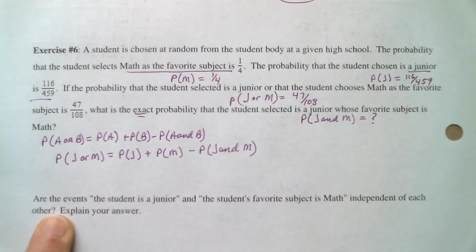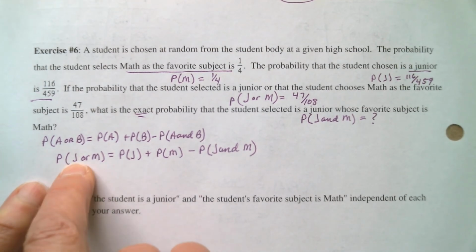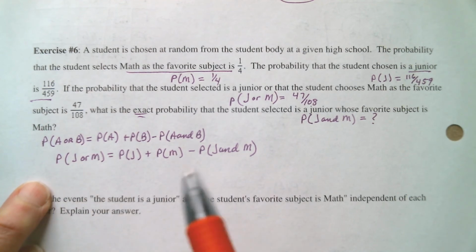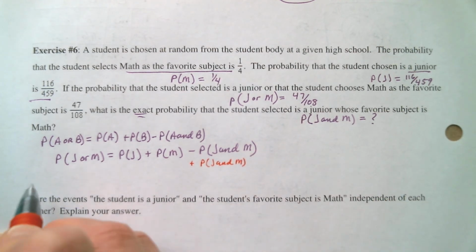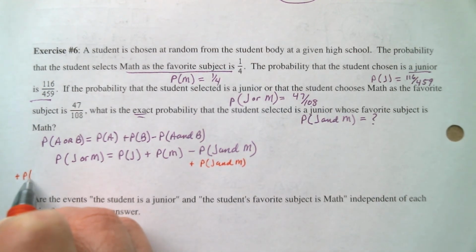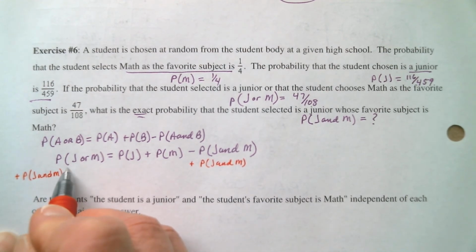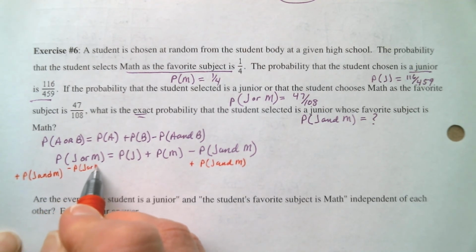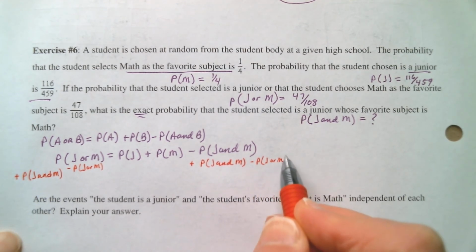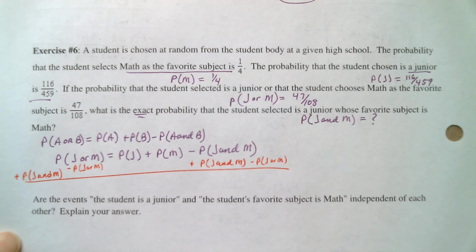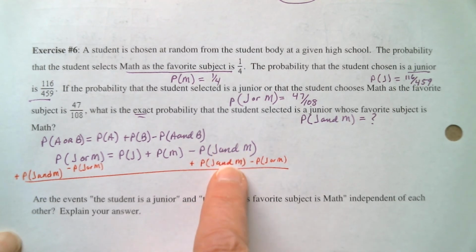In doing that, I would add this to that side and subtract this from the other side.